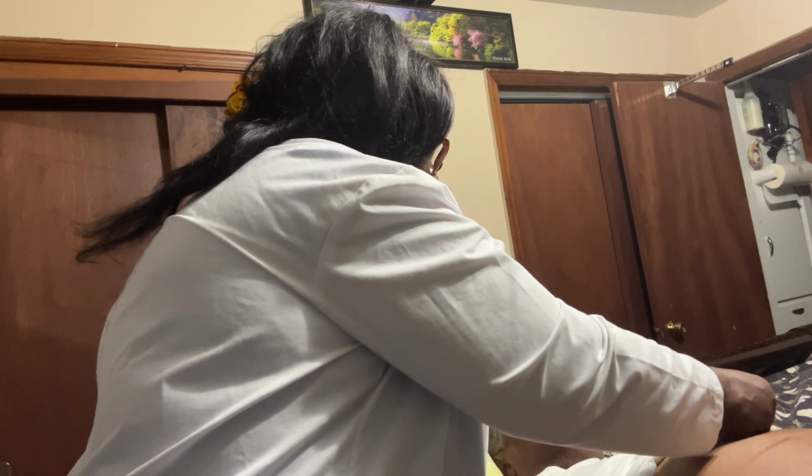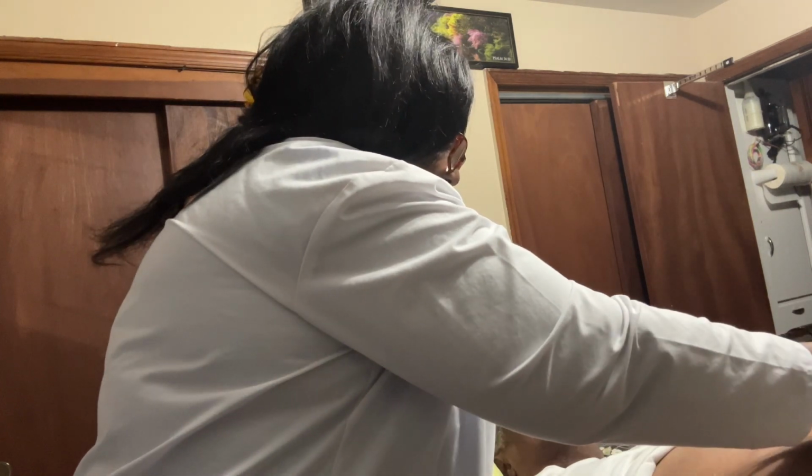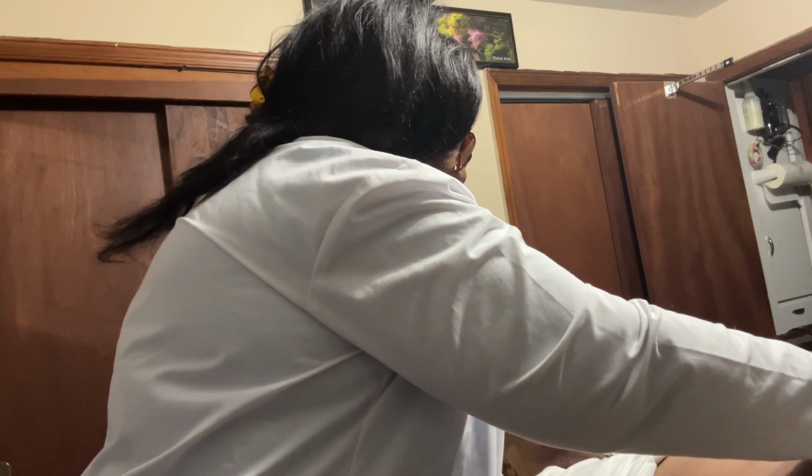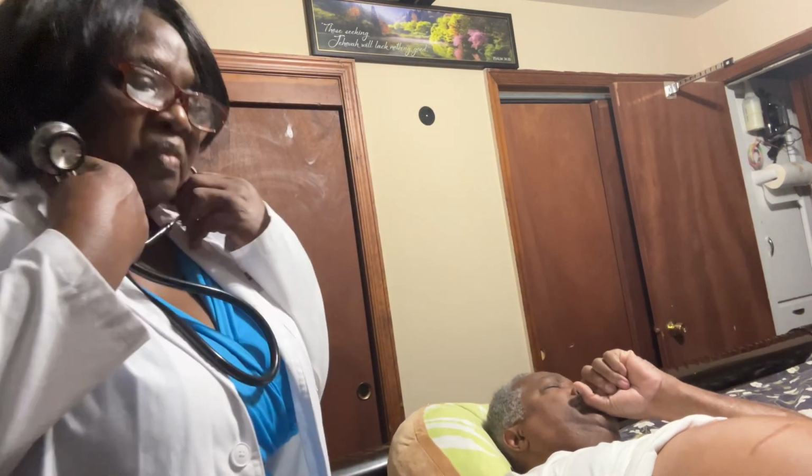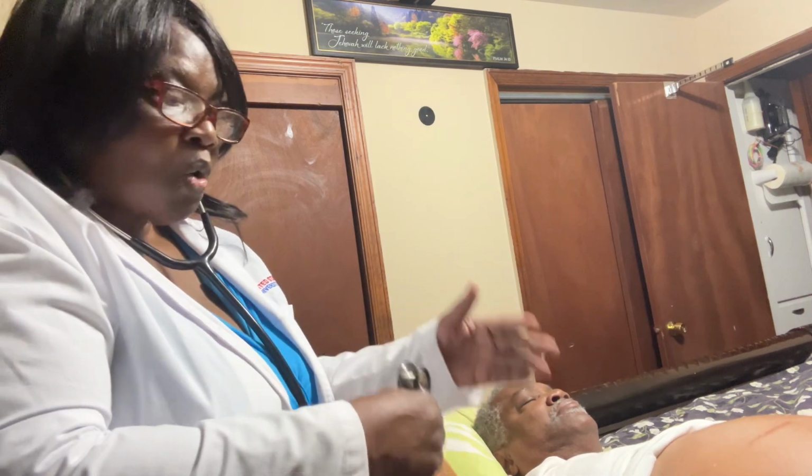He's got no bruits. I'm moving down the abdomen over to the left lower quadrant with the bell, with the diaphragm. He has bowel sounds. With the bell, he does not have any bruits. His bowel sounds are normal. They're gurgly. They've got a good pitch. They're just kind of rolling through the abdomen.